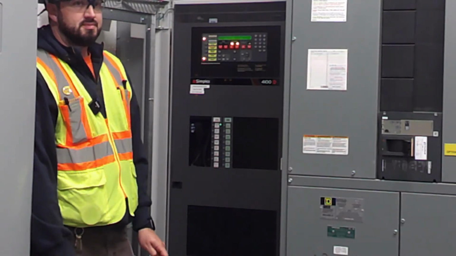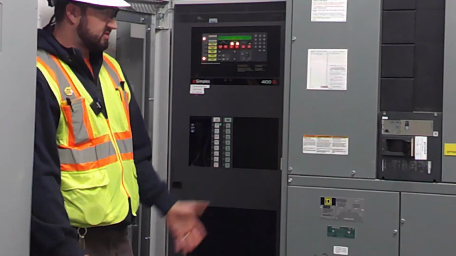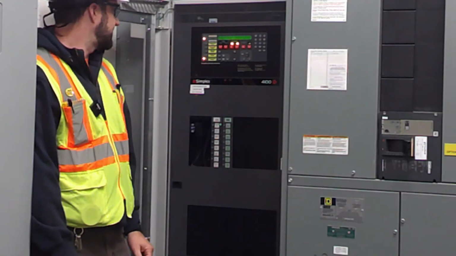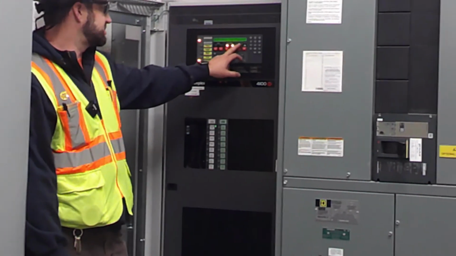That's a real basic rundown of how the panel works. Obviously, they still have the majority of the troubles now.